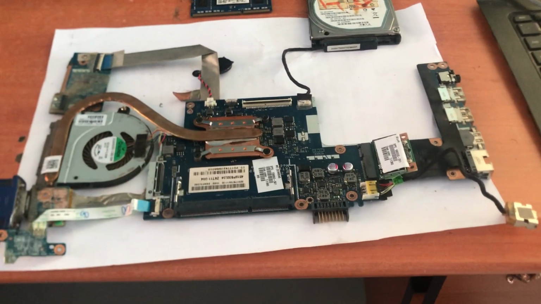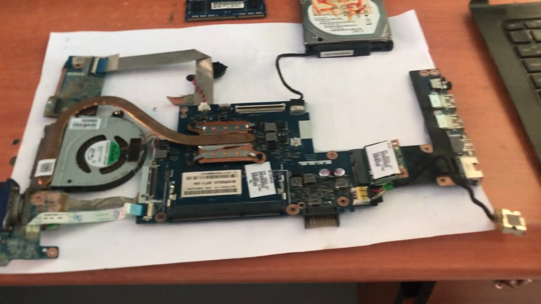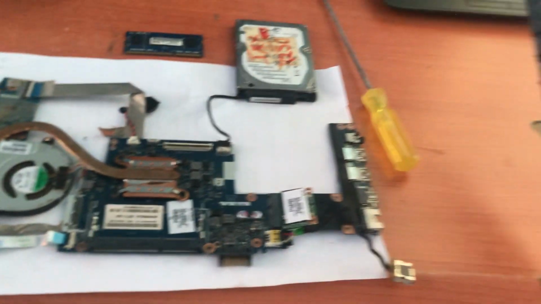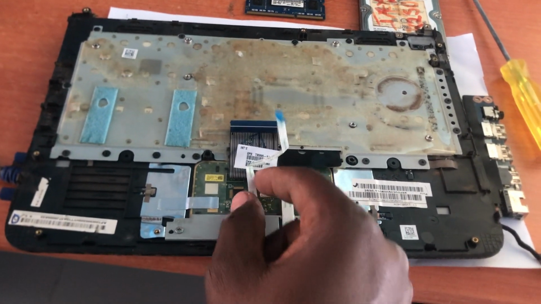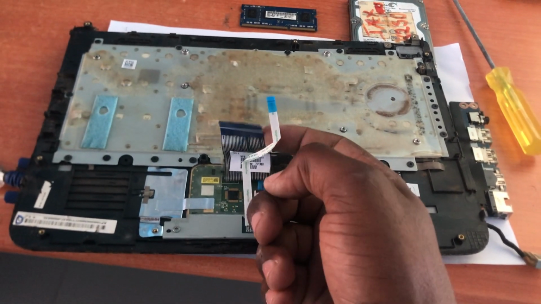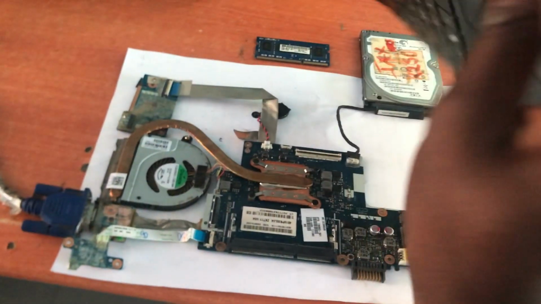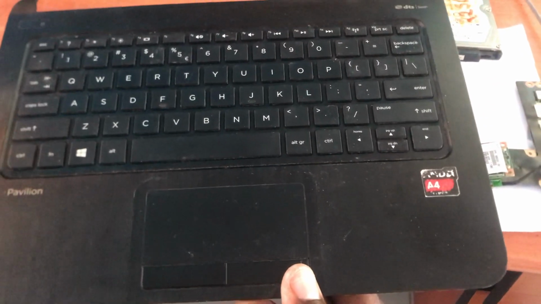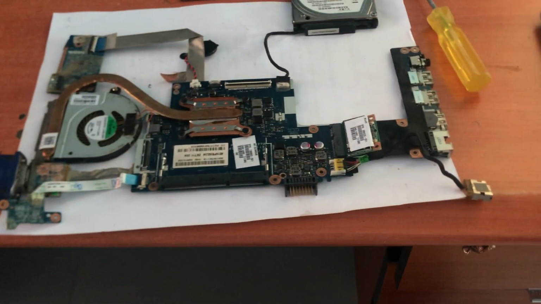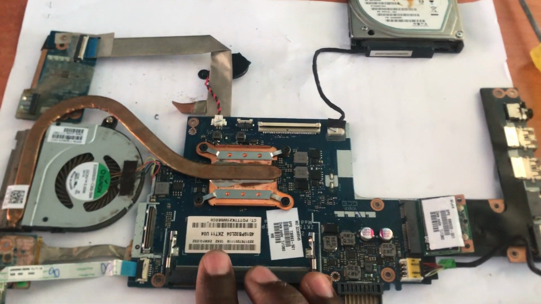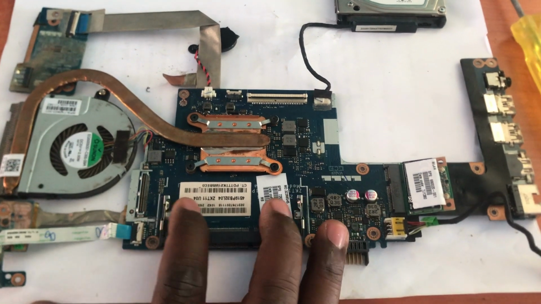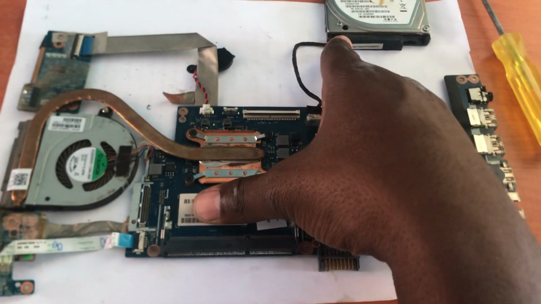And this is what you can get to see. I've just dismantled and removed the keypad and the mouse. This is the cable that connects the mouse. Then the big one is the keyboard. I've just separated them from the machine, which is a full laptop, so that we separate the keyboard from there and see what is really happening inside. From here, what we can notice is the slot where the RAM gets fitted. We have the hard drive here.